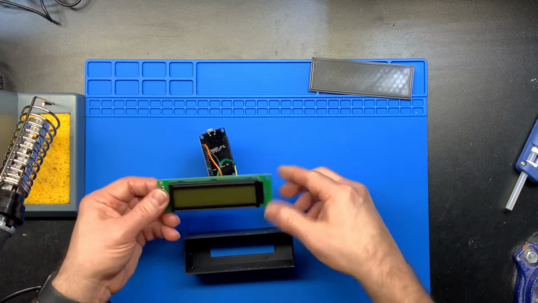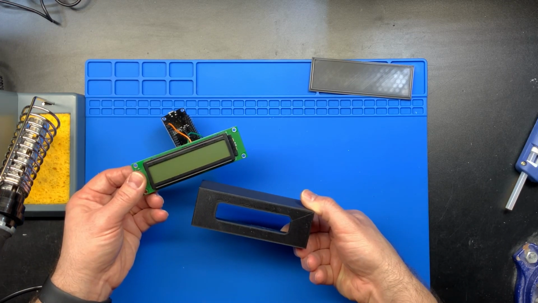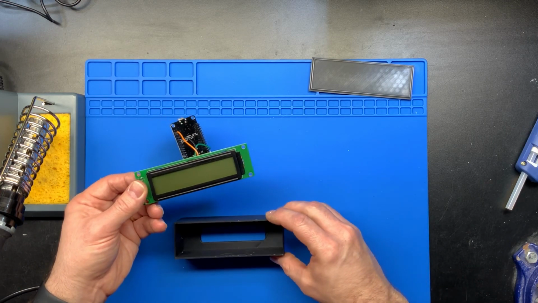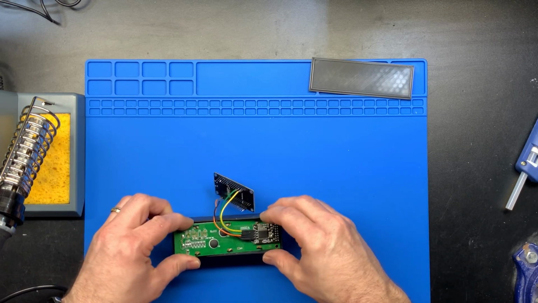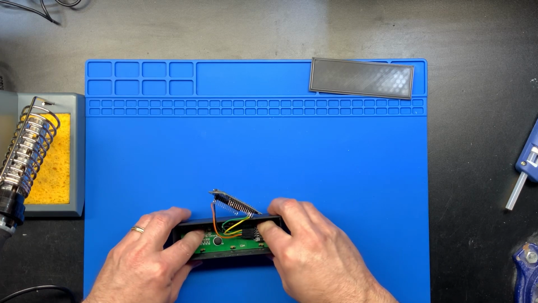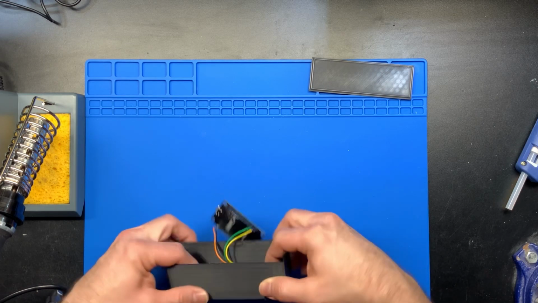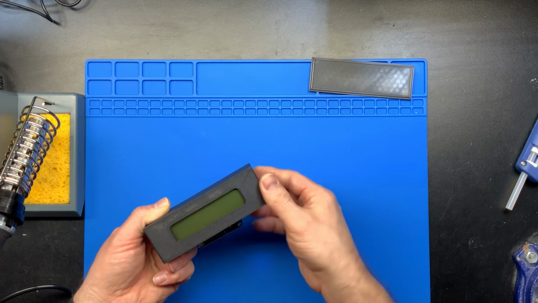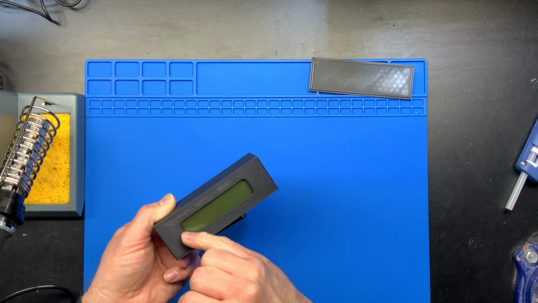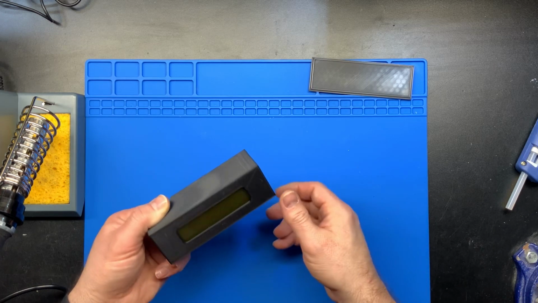So let's have a look here. Okay, I'm going to put it like that. It fits nice and snug, and it'll look like this. I put nice little round corners just to make things a little cleaner.